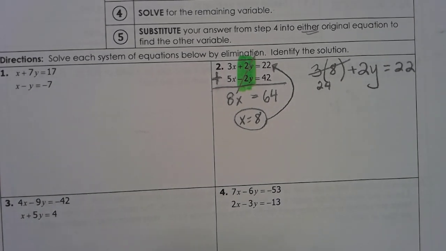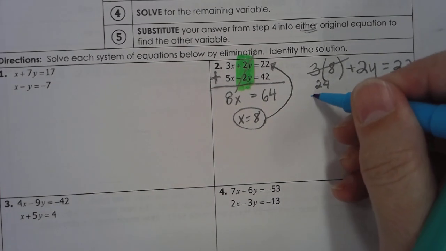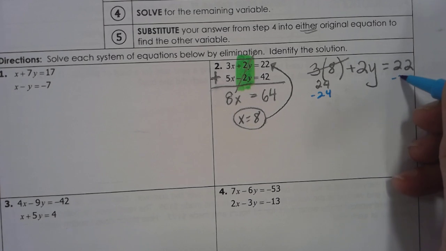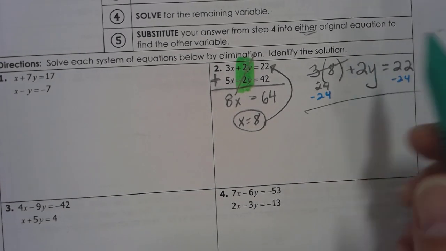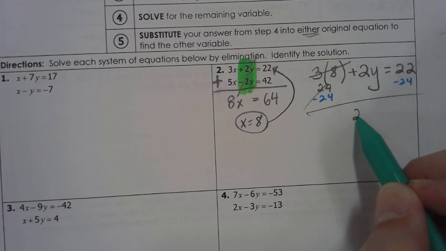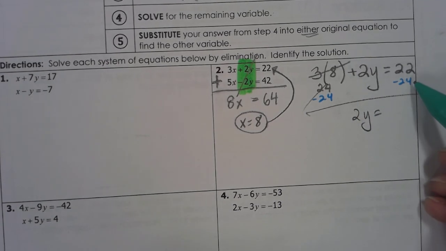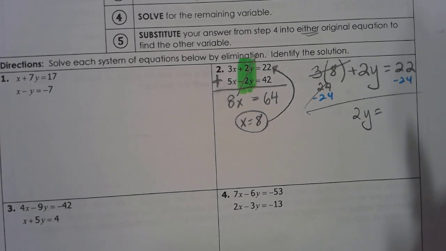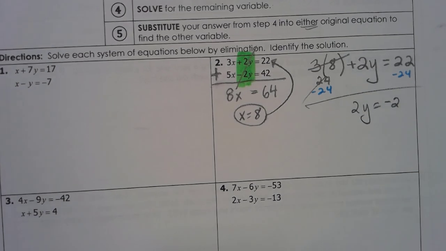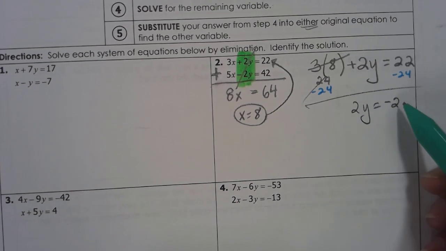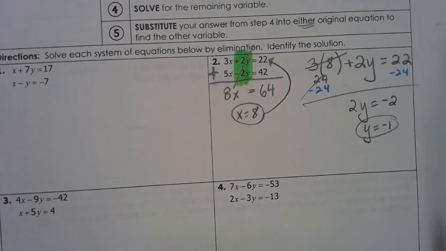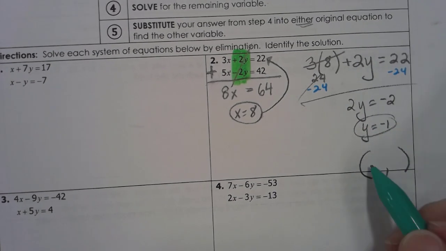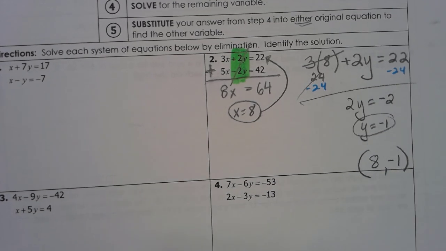Still positive, so to get rid of it, we're going to take it away over to the other side of the equal sign. And then the 24s go away, and we're left with positive 2y equals, what was that, negative 2? Divide by 2. Negative 2 divided by positive 2 is negative 1, and that becomes my answer. Oh, wow. 8 goes for the x, negative 1 goes for the y.